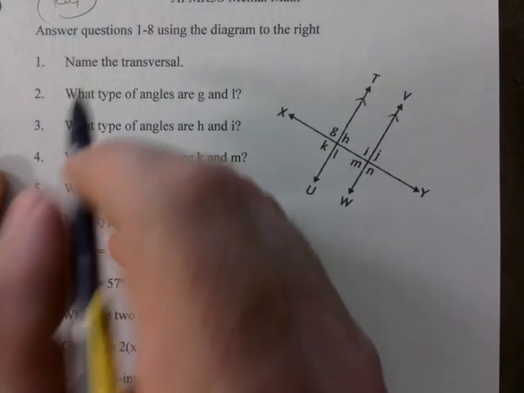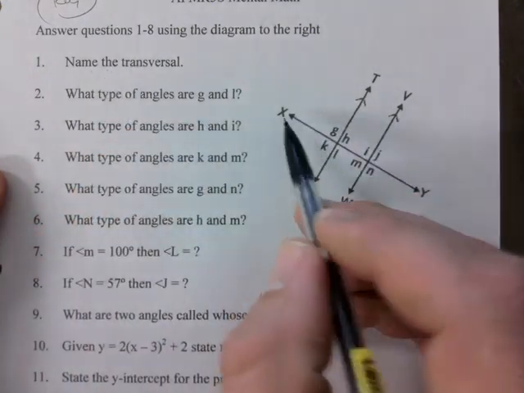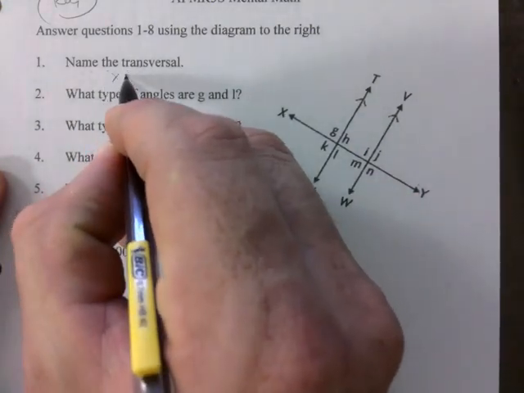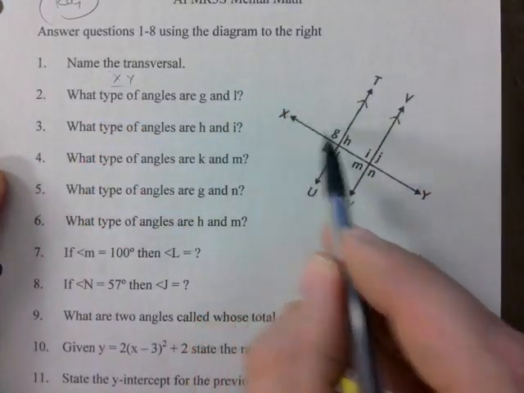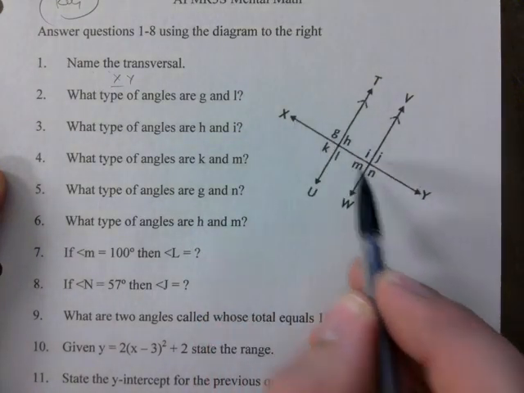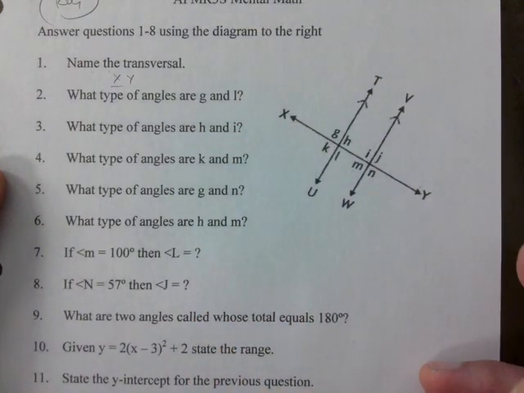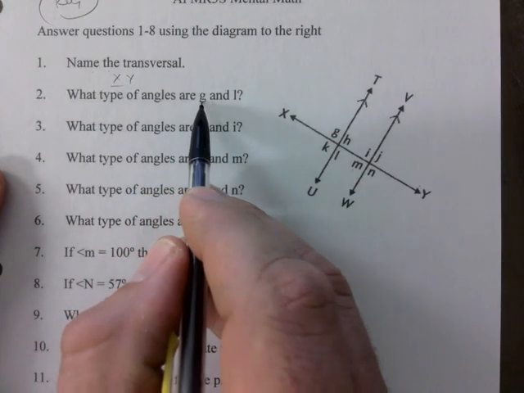Math is part of the lesson. Name of the transversal: XY. This is my transversal right here. It cuts two or more lines. What types of angles would be G and L?